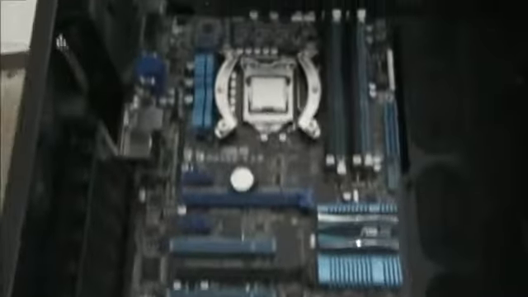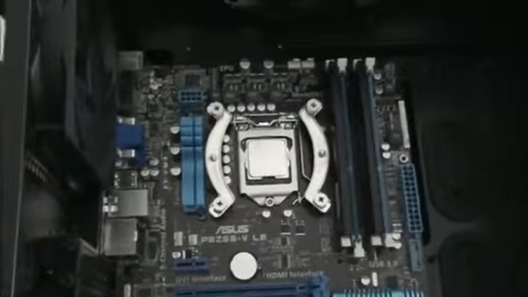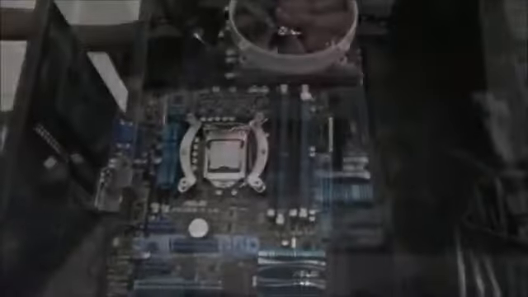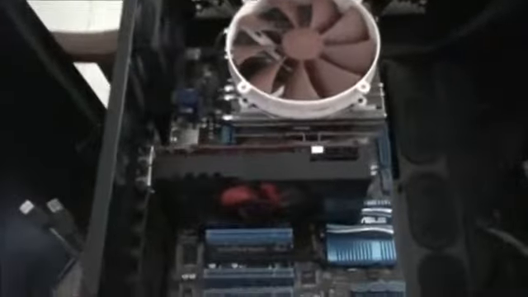What I'm going to do next is install the Noctua NHC14. Then I'm going to install the graphics card. Then I'll start the cable management. And for me, in a build like this, the cable management is always the biggest part because I'm extremely fussy about my cable management. You know, I think it's very important to have a neat build for airflow as well as for aesthetics.